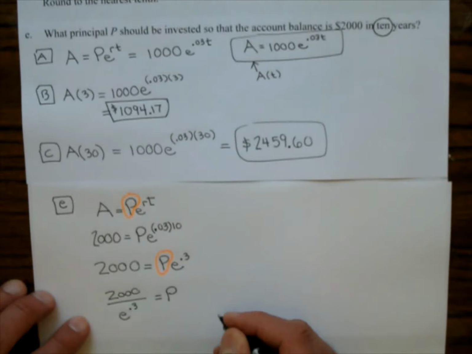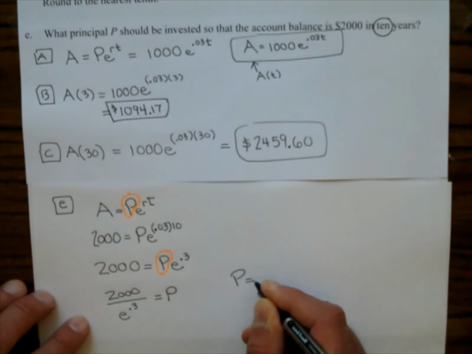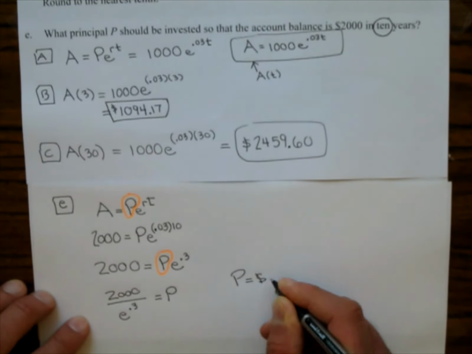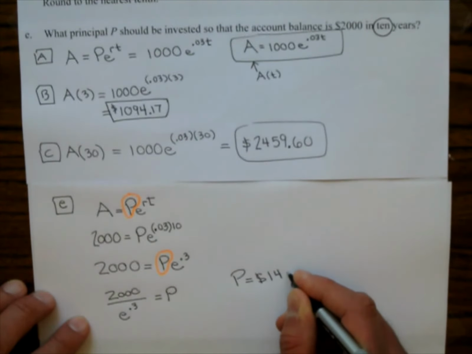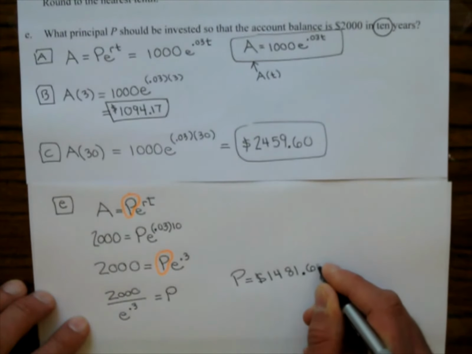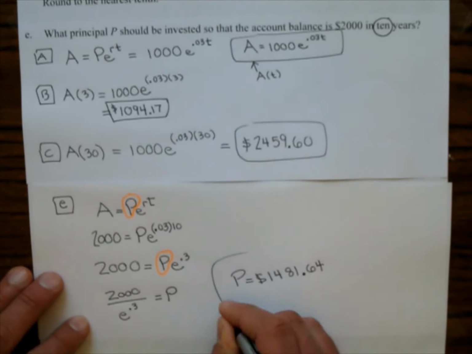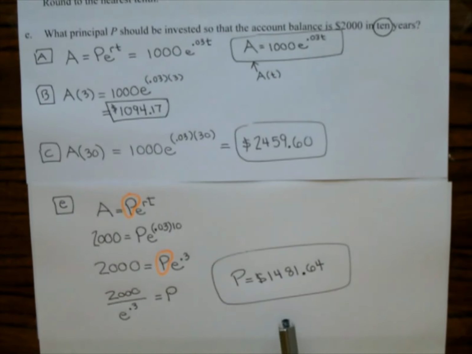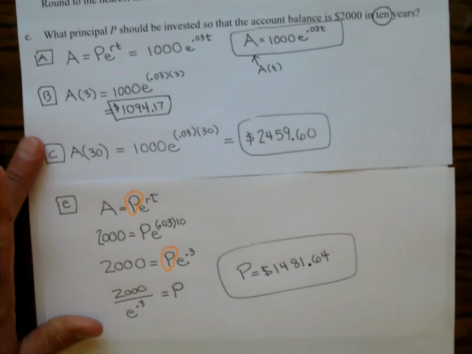And so when I did that, I end up getting the principal that I should have is $1,481, and I'm rounding this, 64 cents. So if you put that in the account instead of the initial $1,000, then in 10 years you will have built it up to $2,000. So that is the deal.